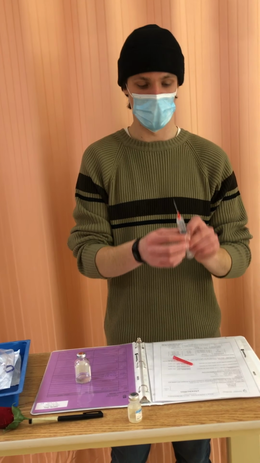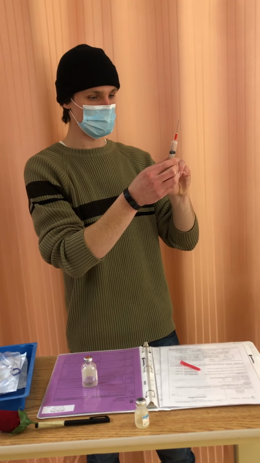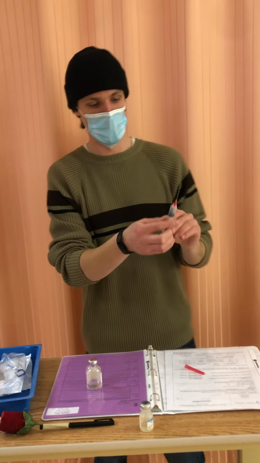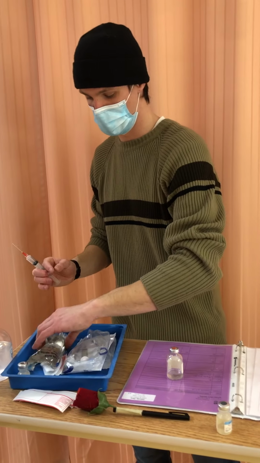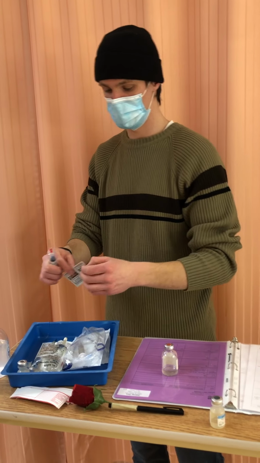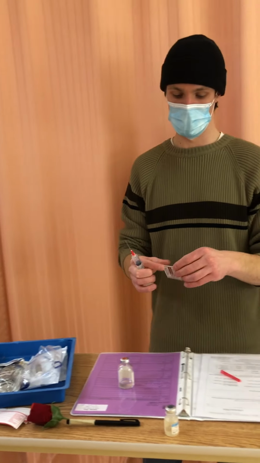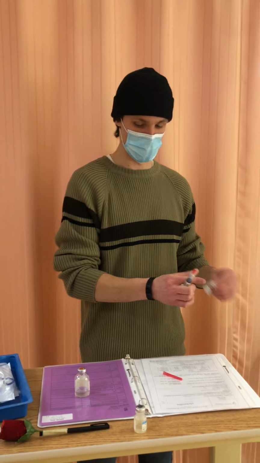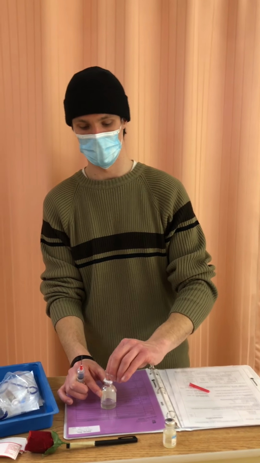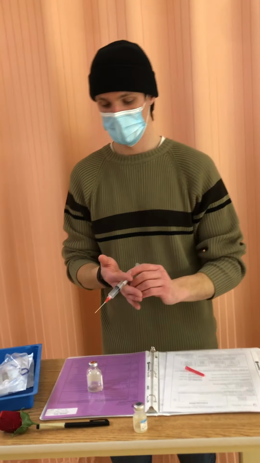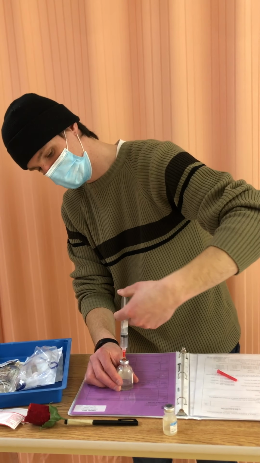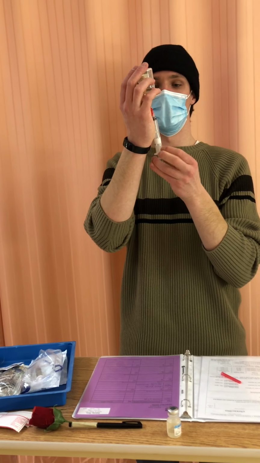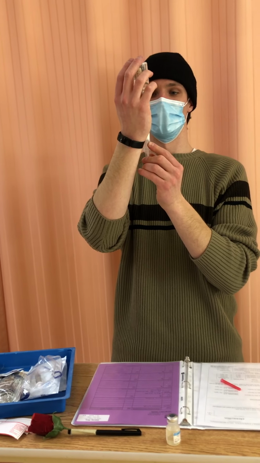So again, I'm going to draw out 4 milliliters of air. I'm actually going to swab the top of the vial again in case I contaminated it in the process here. 30 seconds, let dry for 15, and go ahead and inject 4 ml of air and draw out 4 ml of medication.